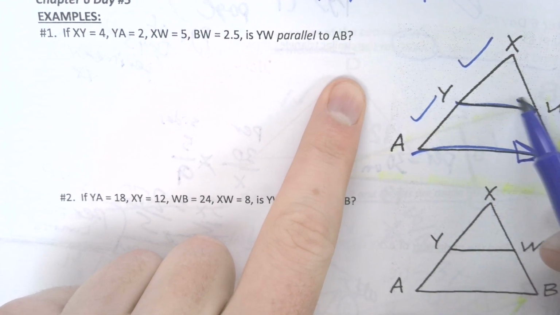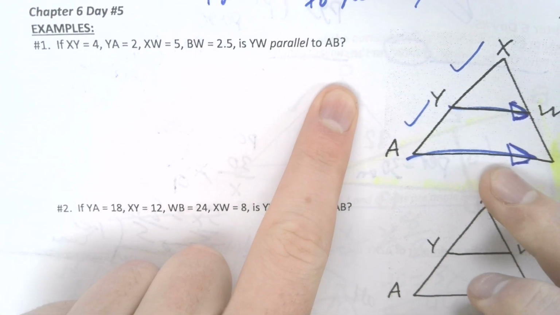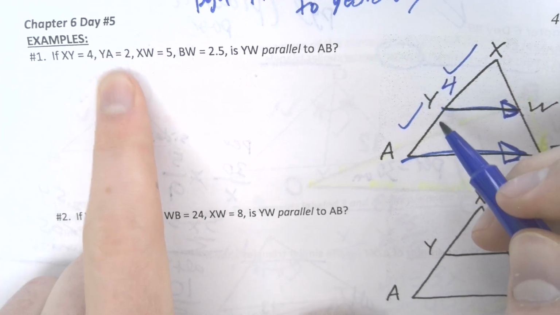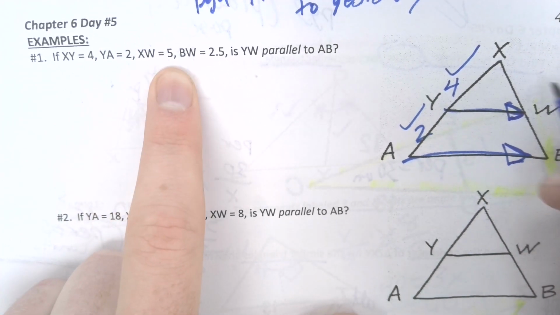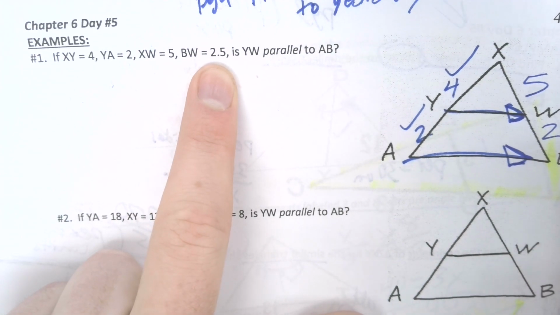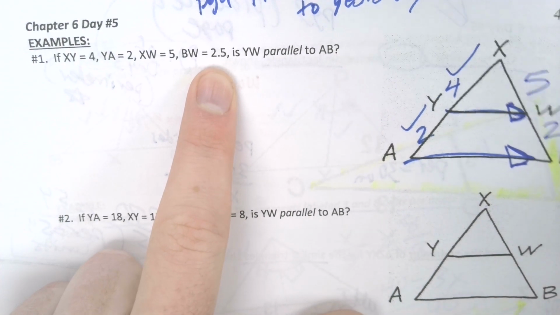So we sometimes like to draw little triangles like this to show that we got maybe parallel lines. We're told XY is 4, YA is 2, XW is 5, and BW is 2.5.